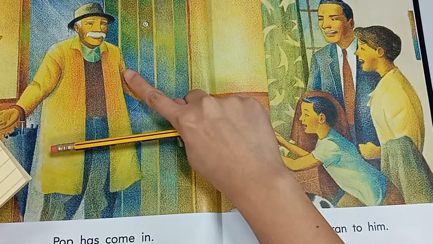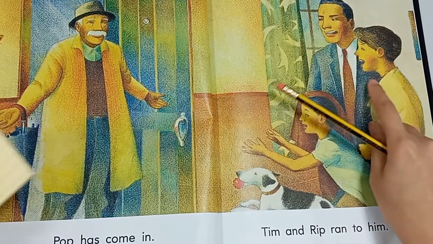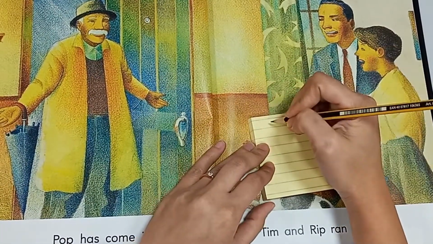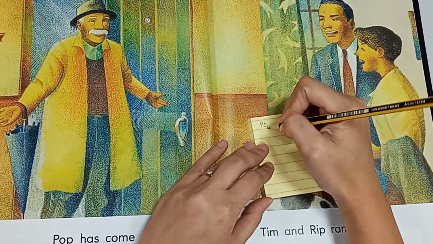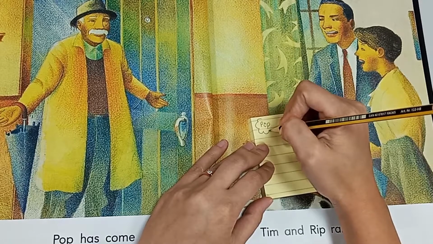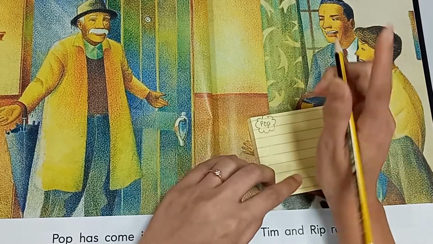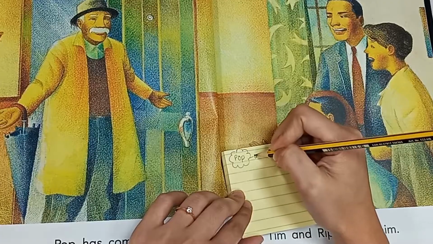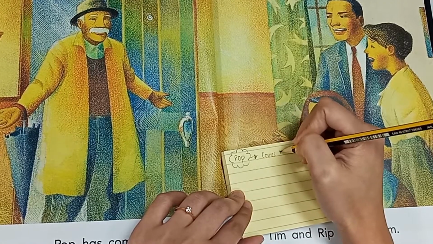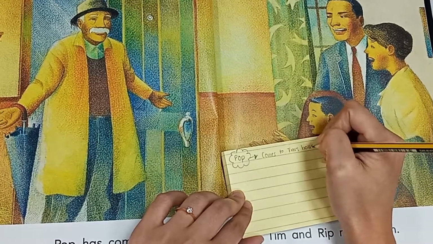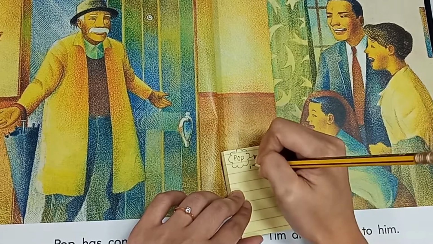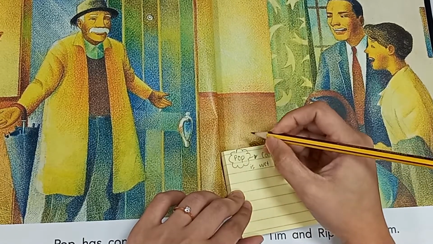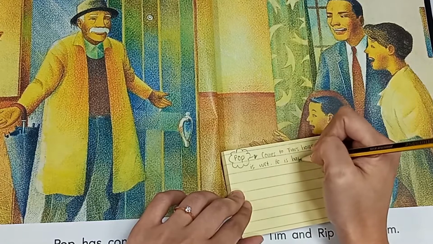Characters are the people in the story. In this page, I can see the character who is Pop. Pop comes to Tim's house, and I can see that he is wet. So I'm gonna write that down. Aside from this, I can see that he is happy to see everyone. So I'm gonna write that down too. I know that he is happy to see everyone because I can see in his face that he is happy.